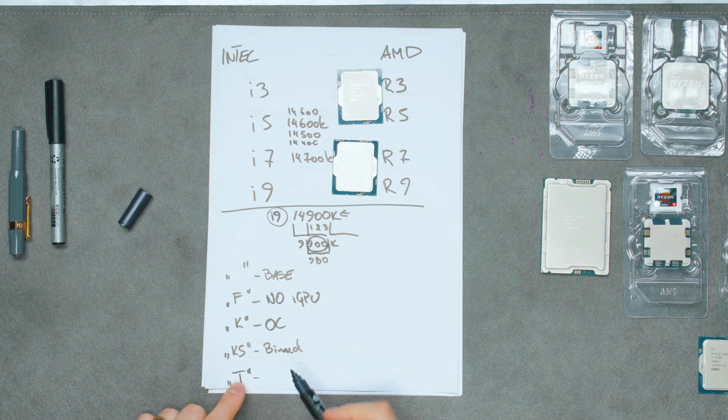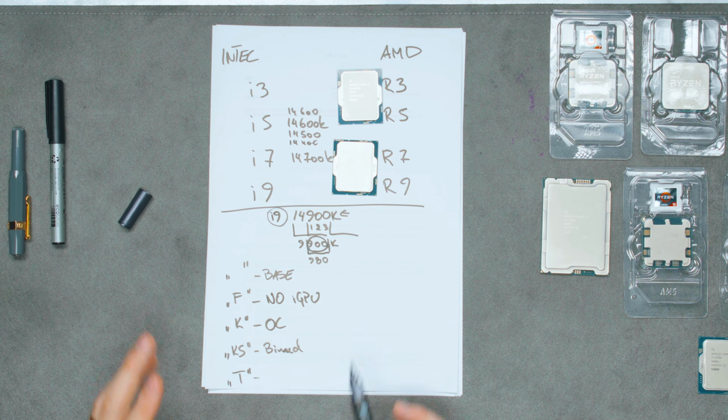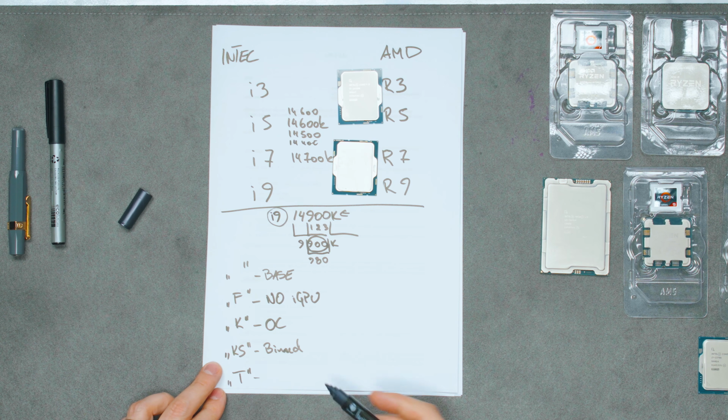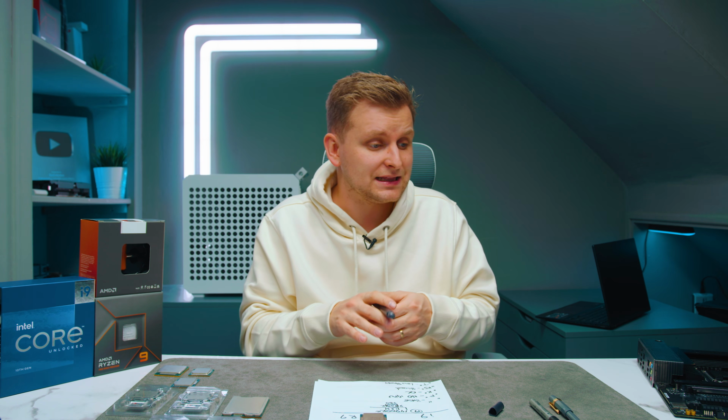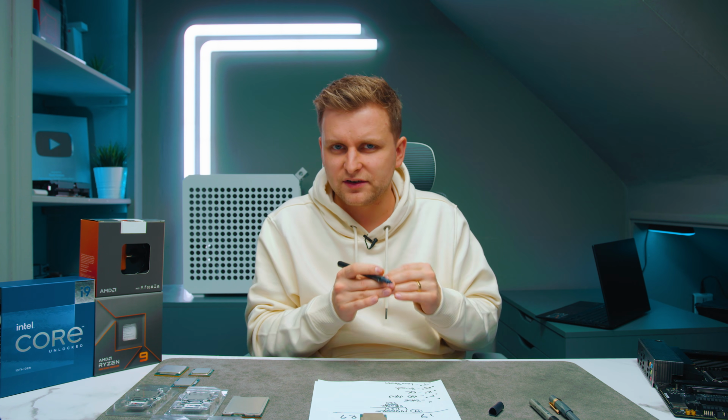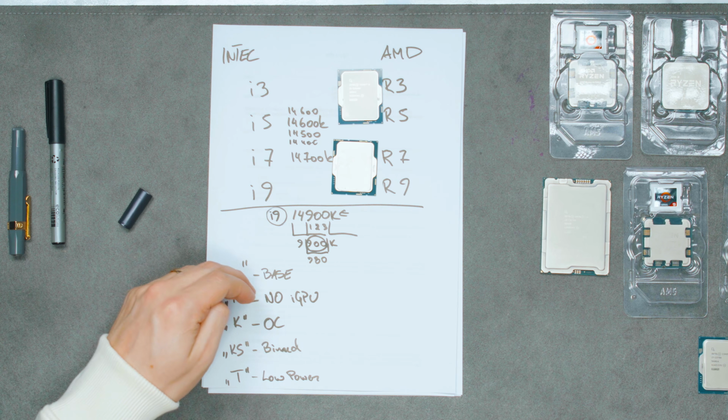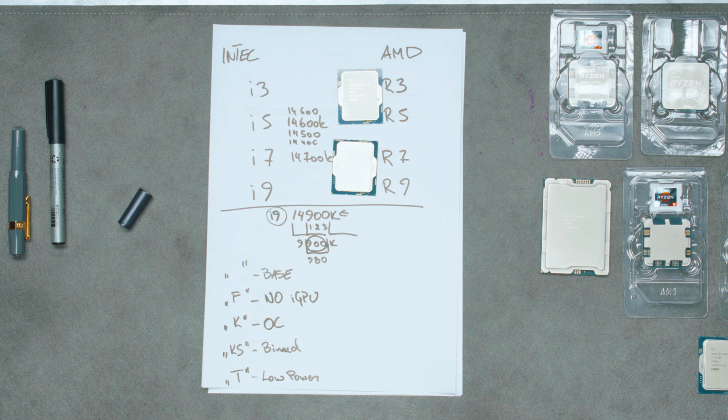Then we also have a T version, which means that this will be a lower power version. It is actually below the base. The T versions often go into some of the special PCs like a mini PC or a pre-built PC that has very set power limits and you don't want to do anything. Everything's very set and locked down. That is a T. It's actually a little bit below the base version because the base version can go higher than the T.